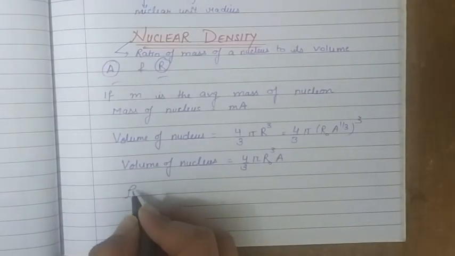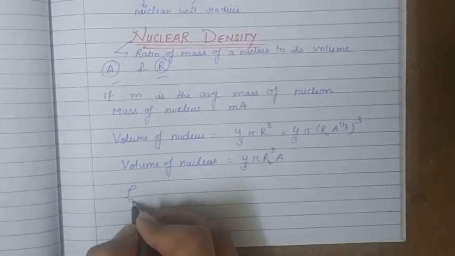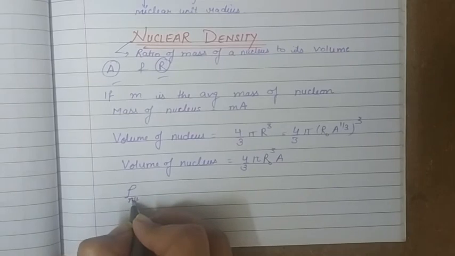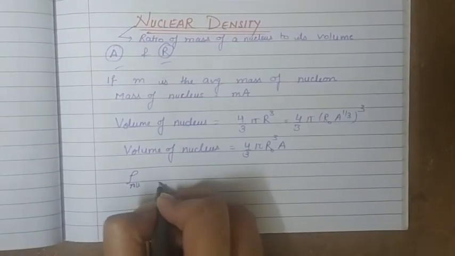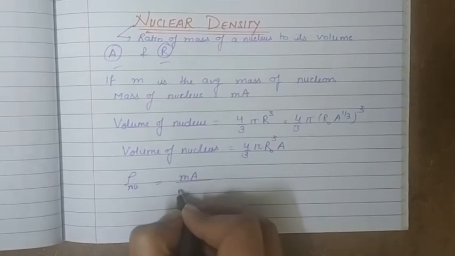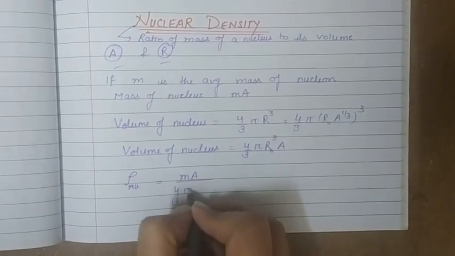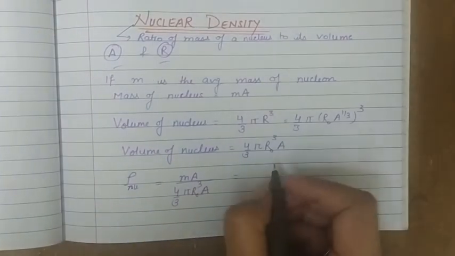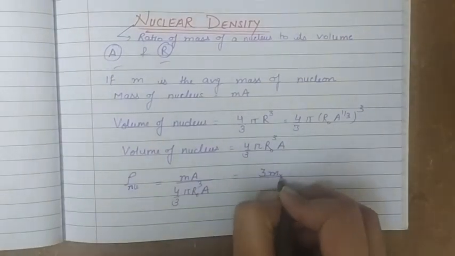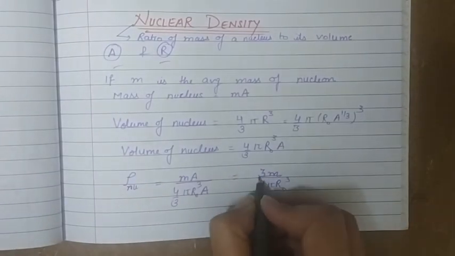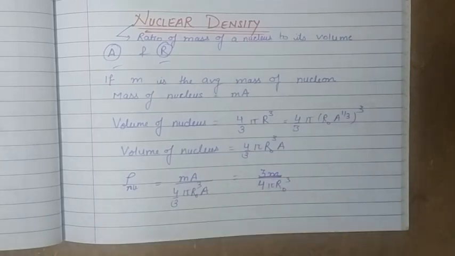So density of nucleus is represented by rho, with suffix nu, which represents that it is the density of nucleus. This is equal to mass upon volume. Mass is mA and volume is 4 upon 3 pi r naught cube A. If we solve this, we get 3m upon 4 pi r naught cube. So this is the required density of nucleus.